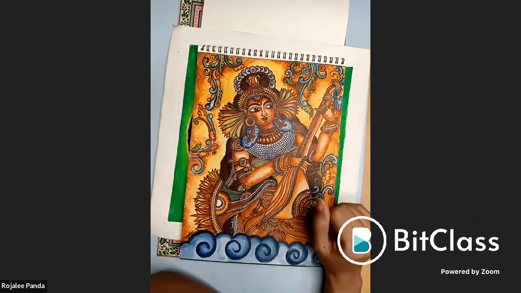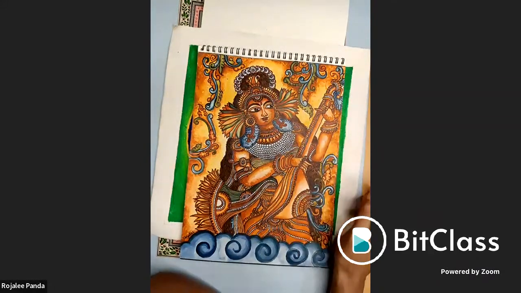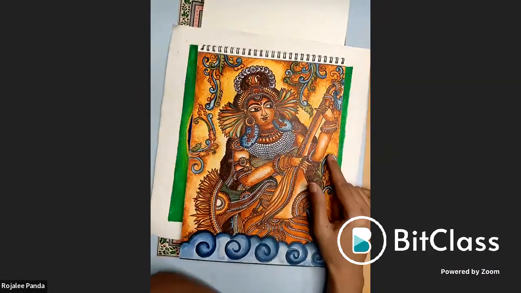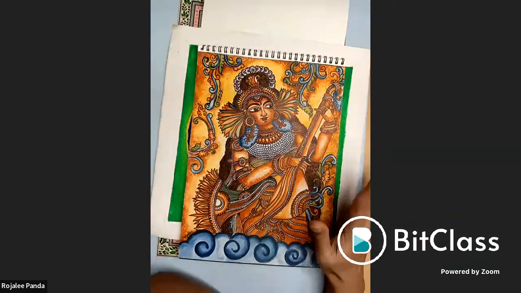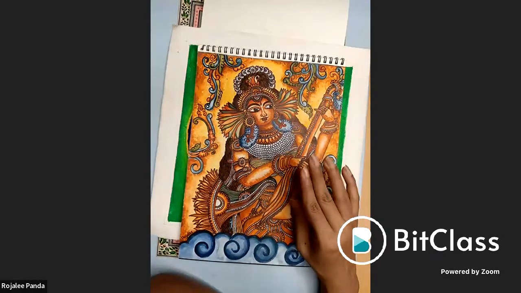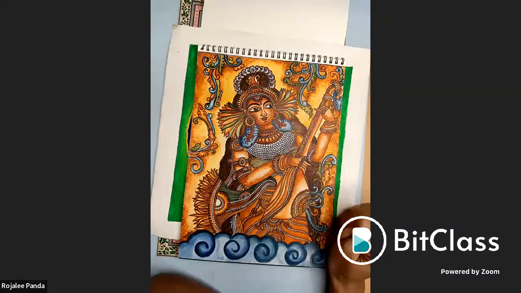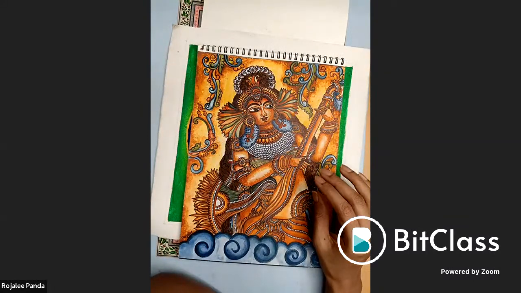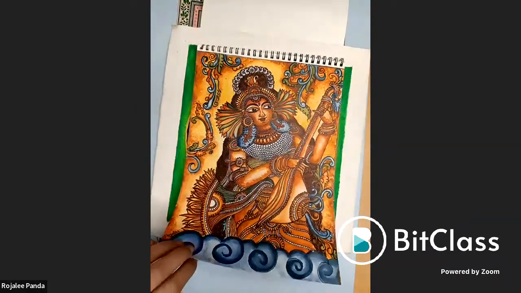Normally we use 5 colors. You have to mix 2-3 colors together to get the mural color. Yellow, green, red, blue and black are used. We use only 5 colors, mix 2-3 of them and create our mural colors. There are 4 different types of settings: Bindusam, Rekhikam, Patrakam and Lepanam techniques are used in this mural painting.